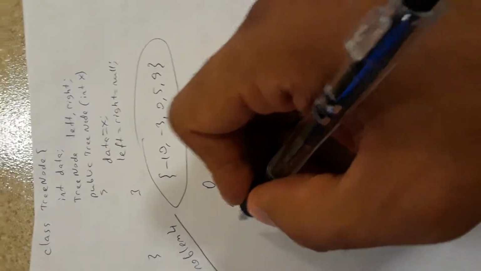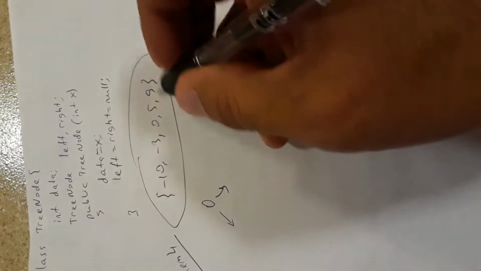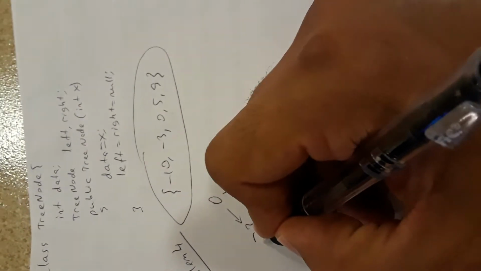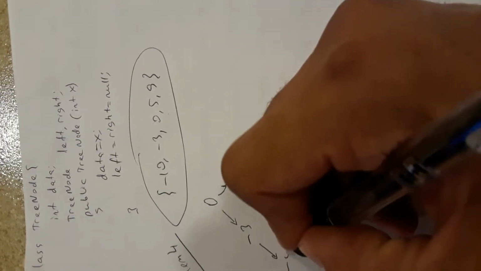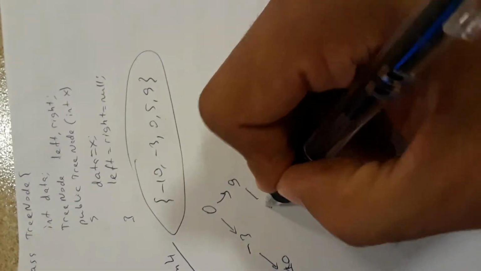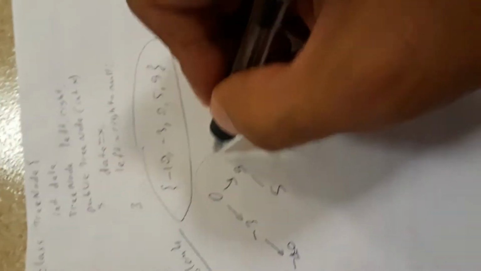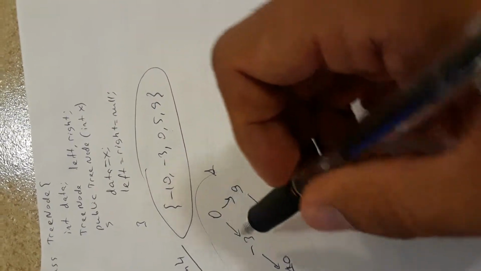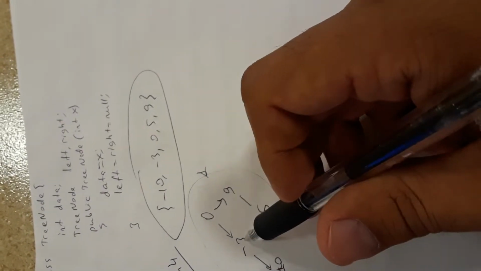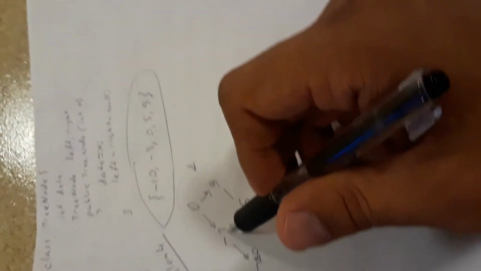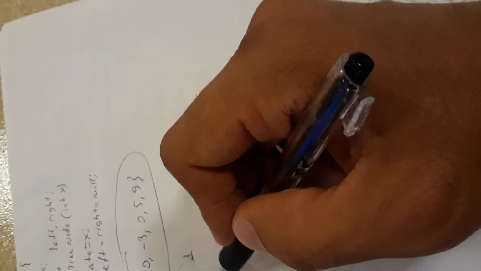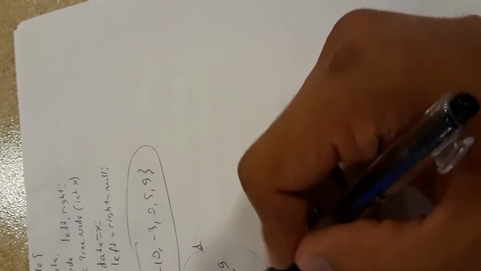So in our case, for this particular array, we can convert it into a binary search tree in this way. This is one possible answer, where we have a root of 0, and minus 3 is less, that's why it's the left child, and minus 10 is also the left child of minus 3, and 9 is greater than 0, that's why it's a right child, and 5 is less, that's why it's the left child.